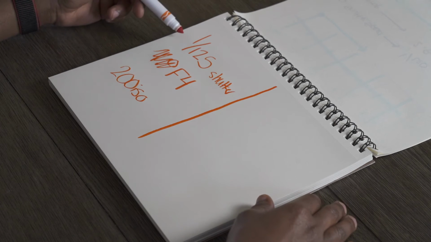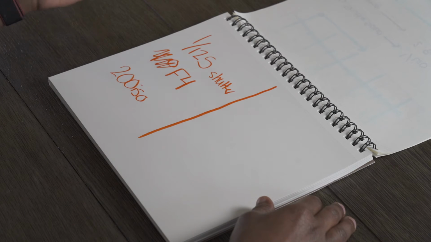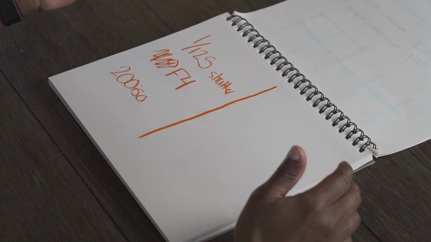So here we have 1/125 for shutter. We have our aperture at f4, and we have 200 ISO, right? Now, here's the situation. We're outside, we're taking photos, beautiful day. It is freaking sunny, it's high noon.